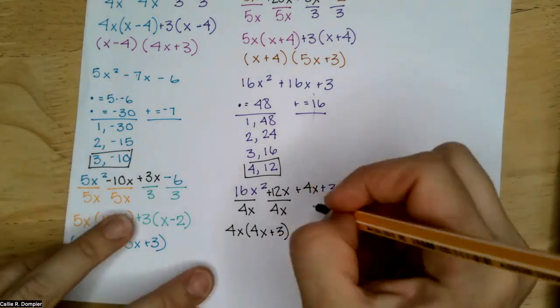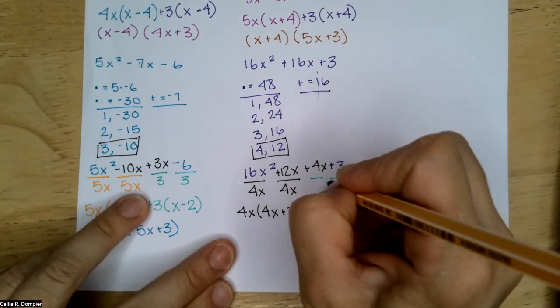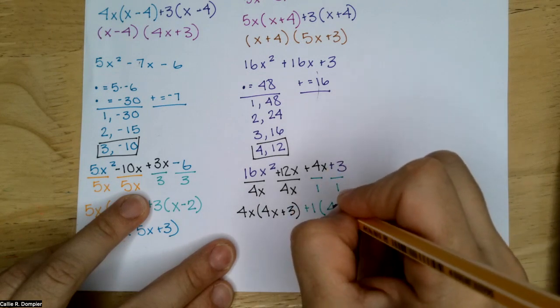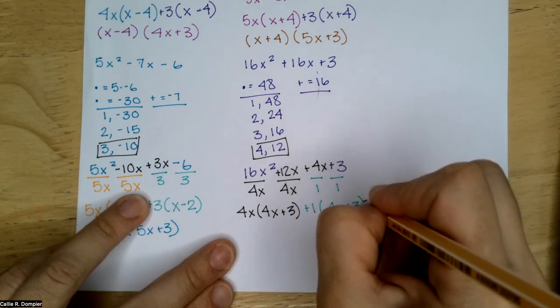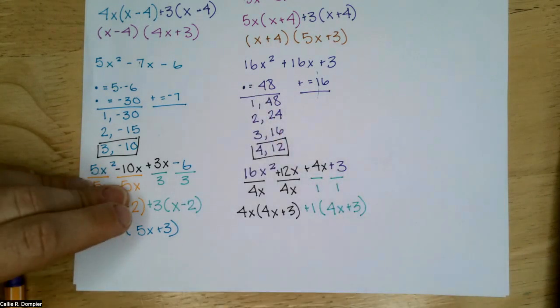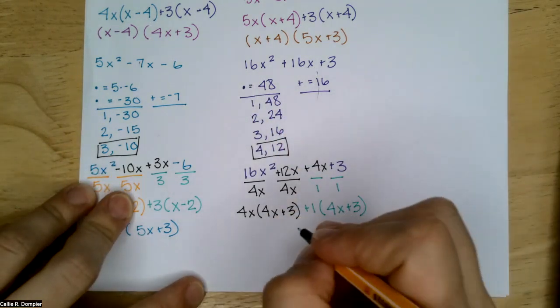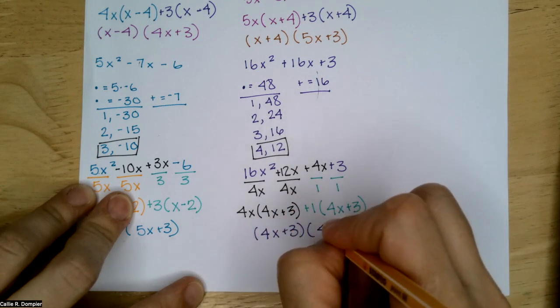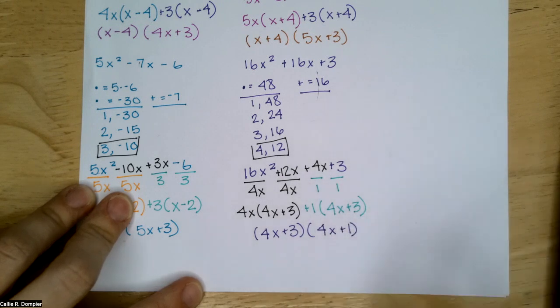And over here, 4x and 1 have nothing in common, but that's fine, you can just call it 1. So 16x squared plus 16x plus 3 becomes 4x plus 3 times 4x plus 1.